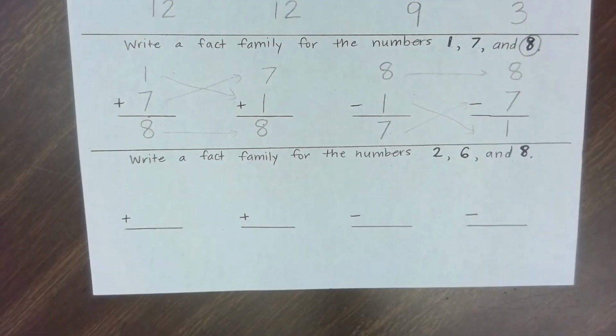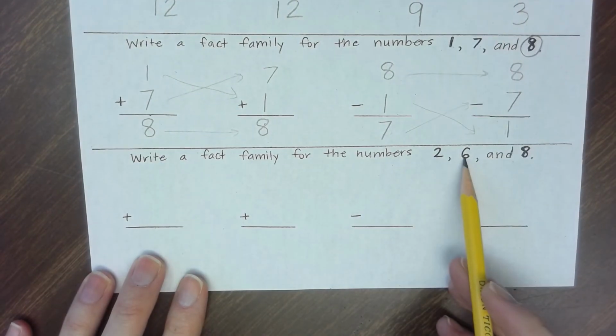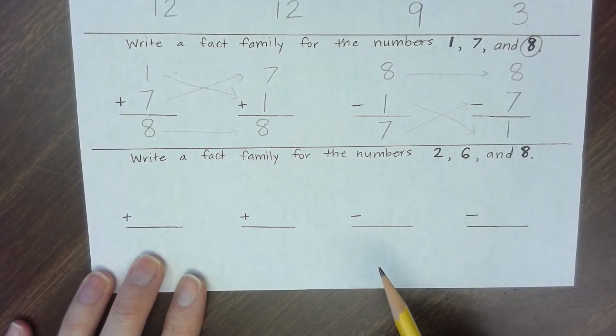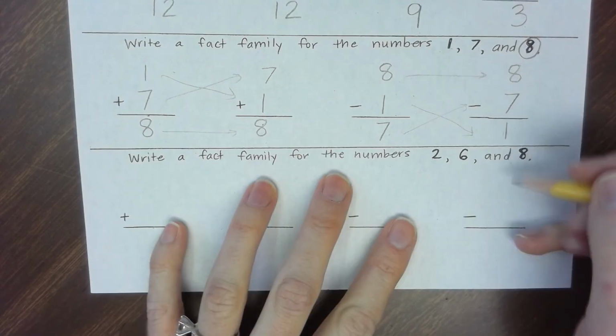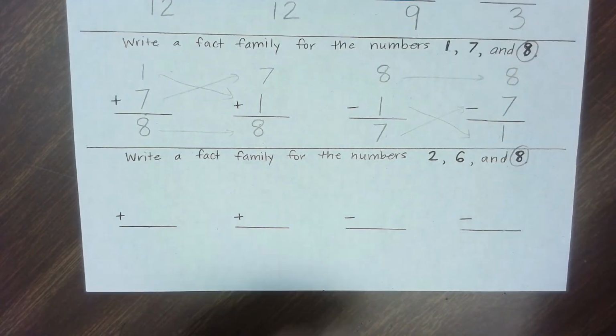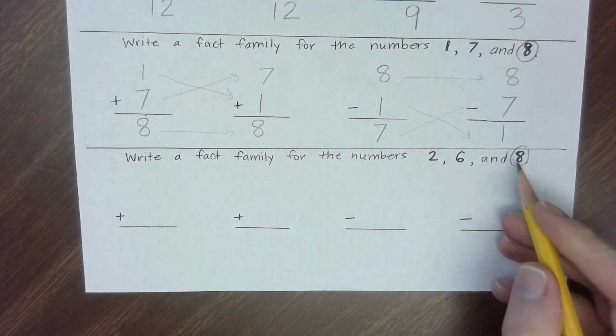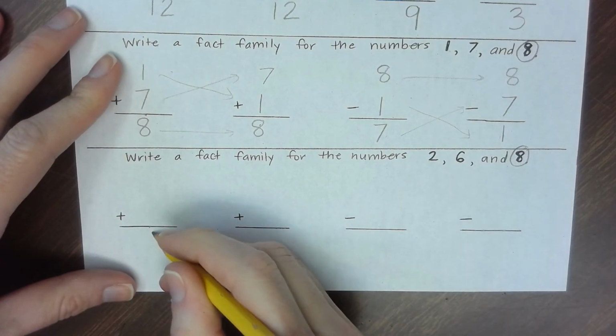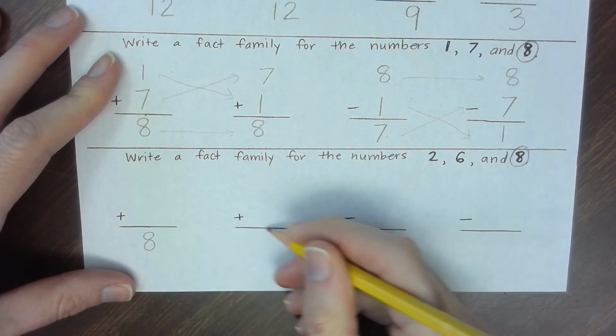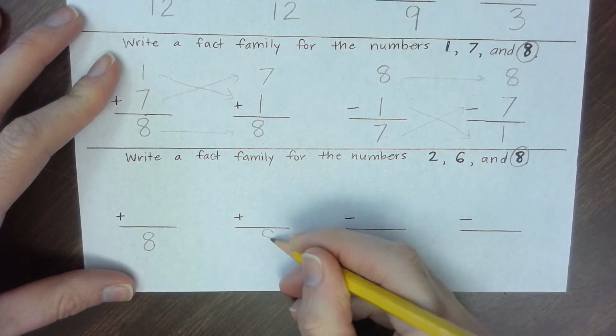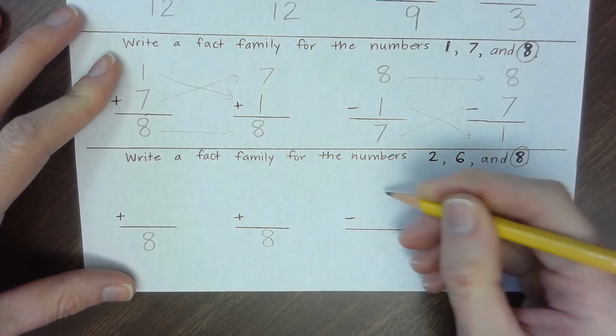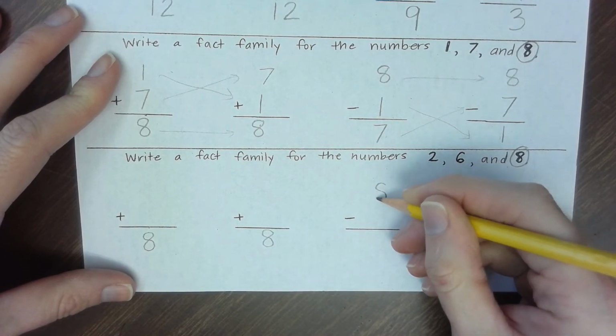We have 2, 6, and 8. Where's your biggest number? Biggest number is 8 again. Very good. So our biggest number is the sum for addition, and the first number for subtraction.